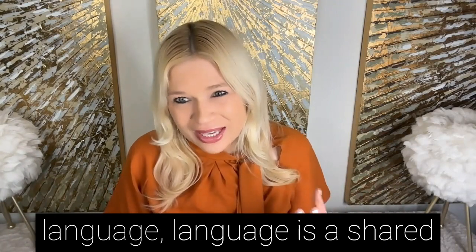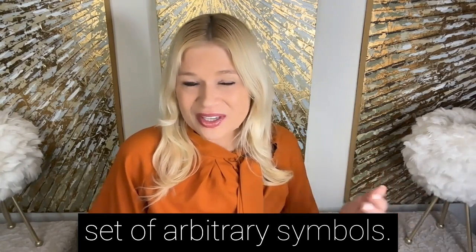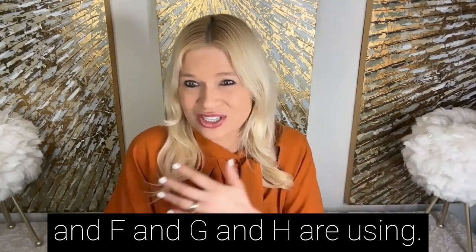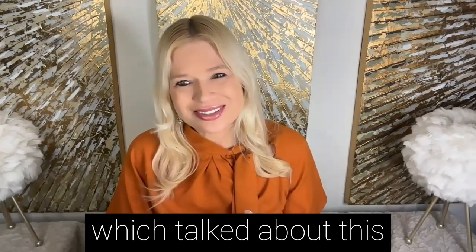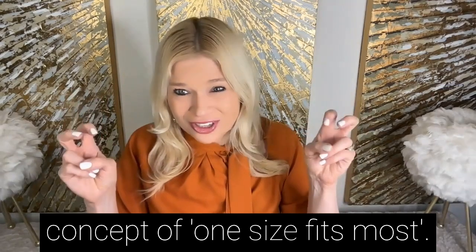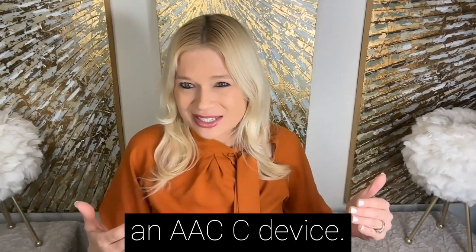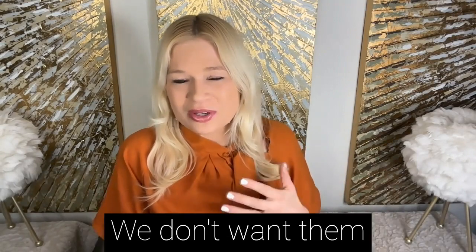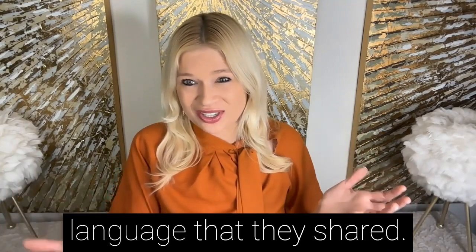So when we talk about language, language is a shared set of arbitrary symbols. So we want to have the same language that child A is using, that child B and C and D and E and F and G and H are using. Recently, there was a great article in the ASHA Leader which talked about this concept of one size fits most. And one size fits most is when you're considering an AAC device, consider what the child's peers in the class are using. We don't want them speaking different languages. There's benefit to them having the same language that they share.